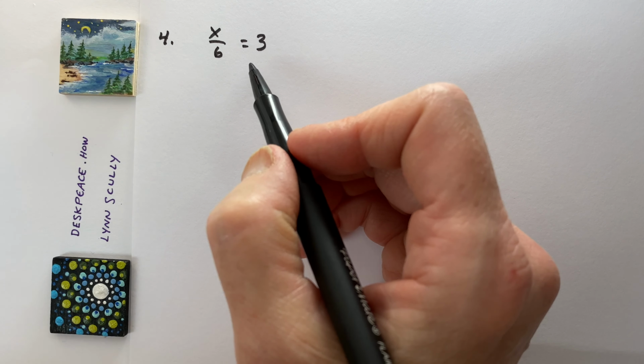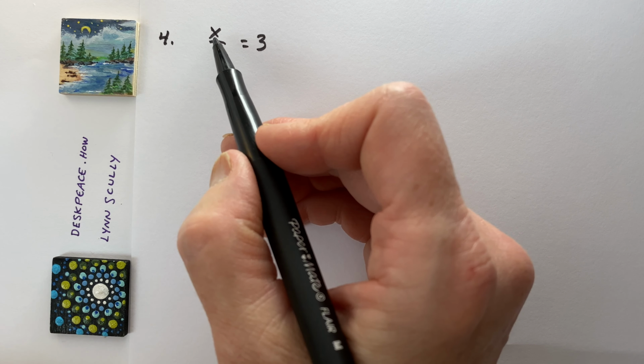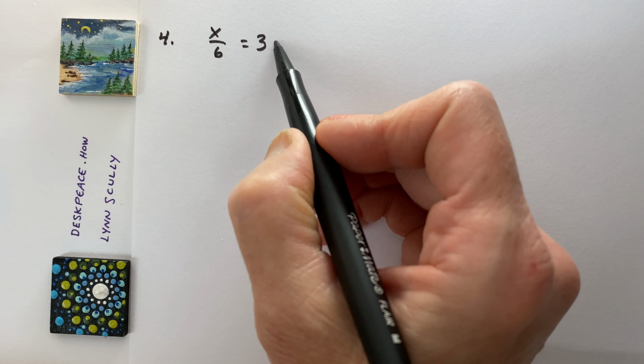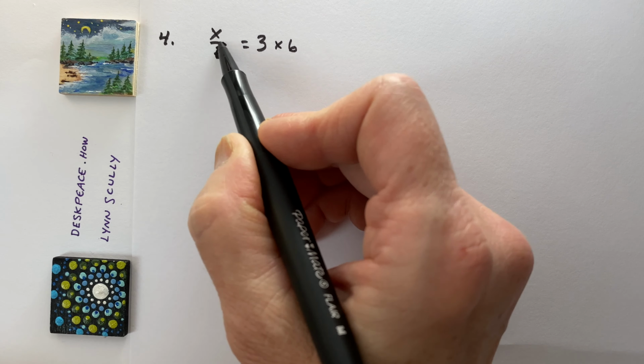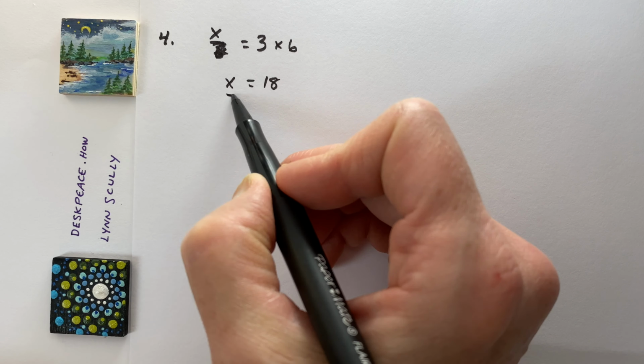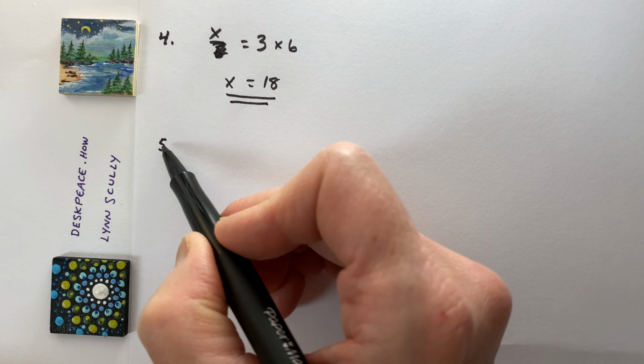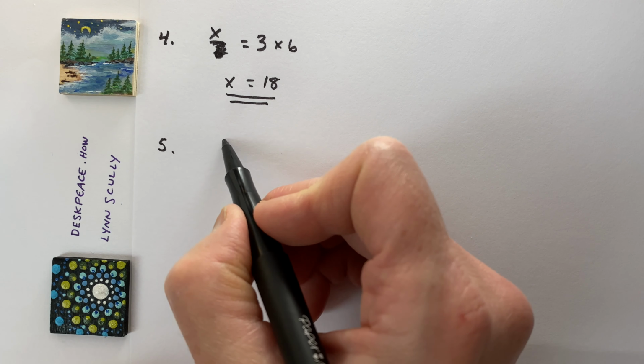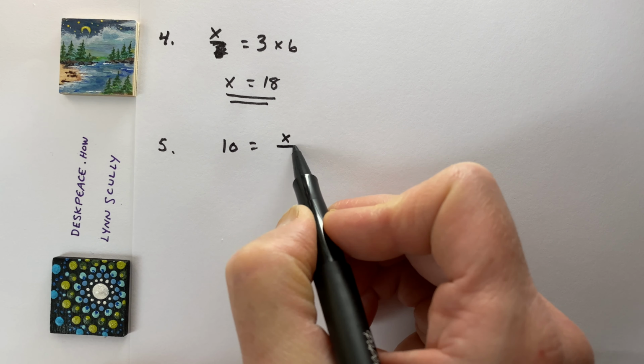Number 4, x over 6 equals 3. Here's my unknown. 6 is attached by division. Move it by multiplication to the other side of the equal sign. And I'm getting x equals 18 again. Number 5, 10 equals x over 1.